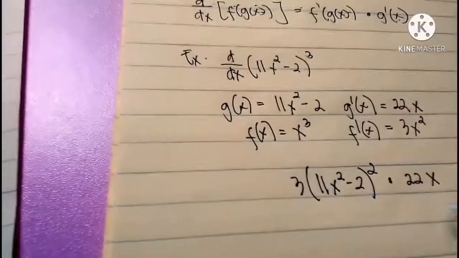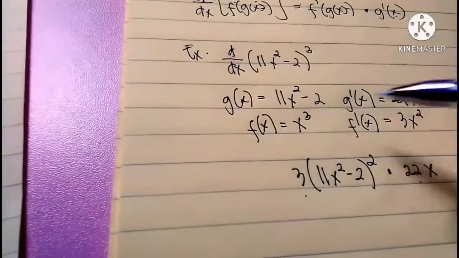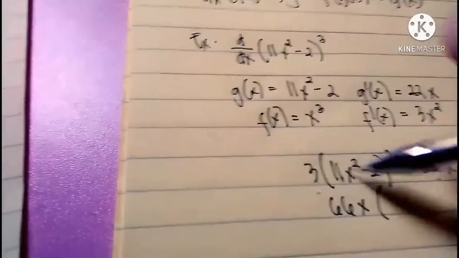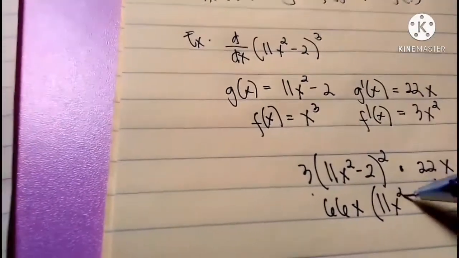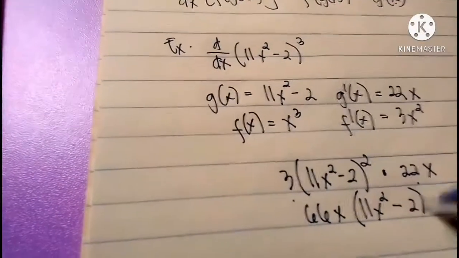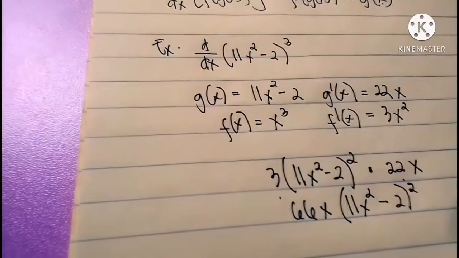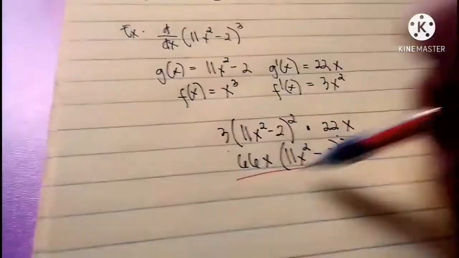Then multiply 22 times 3 is equal to 66x times 11x squared minus 2, all raised to the power of 2, and we have our final answer.